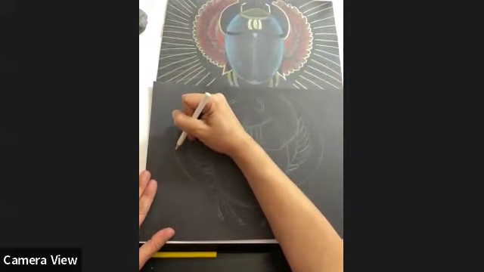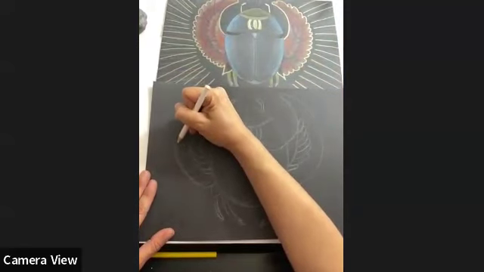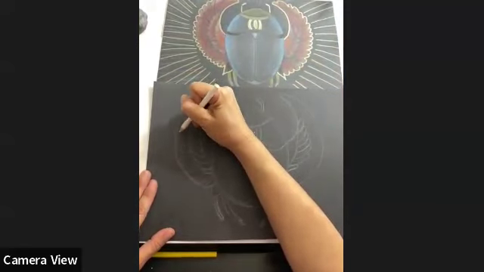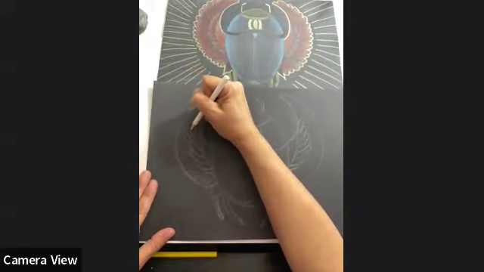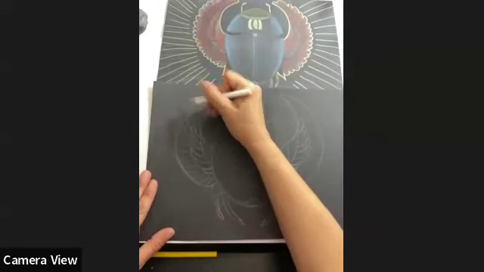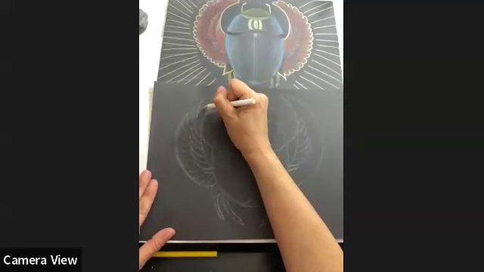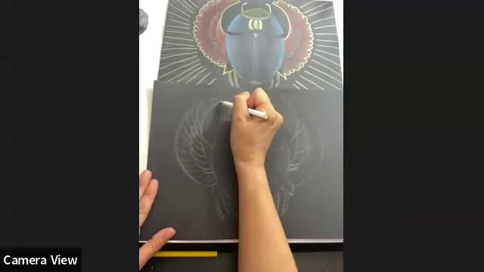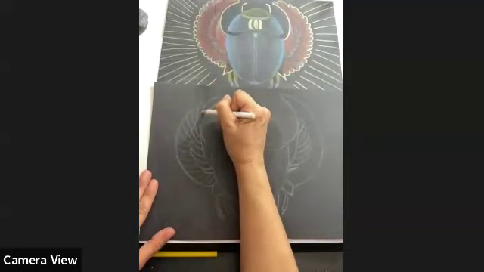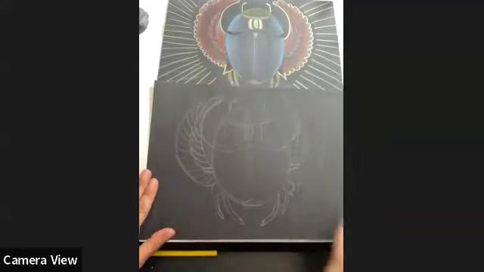Depends on how close you want them. But you're curving upward. And then obviously the finishing touches are going to be, you're going to go back and you're going to make them rounded.